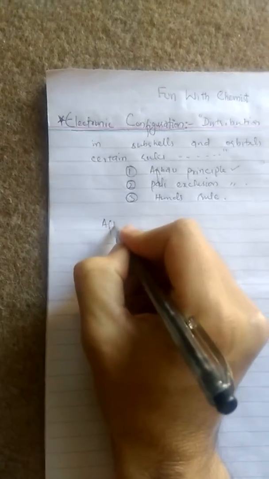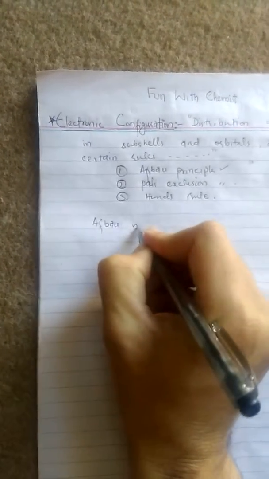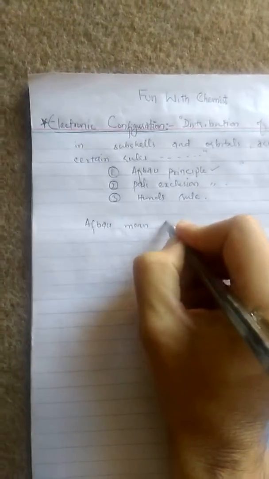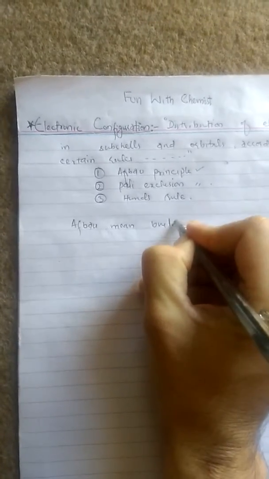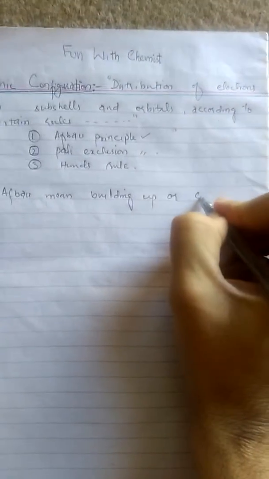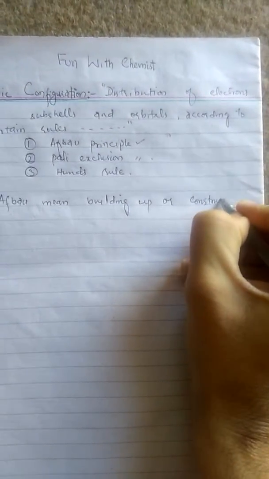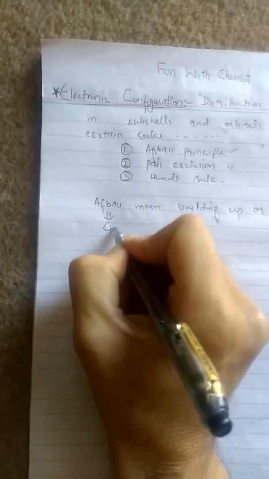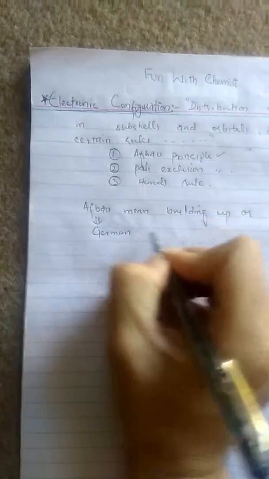Most important of these is the Aufbau principle. Here Aufbau means building up or construction, and this is a German expression.